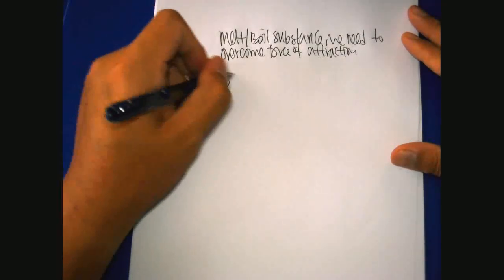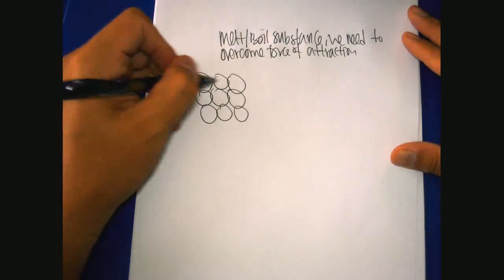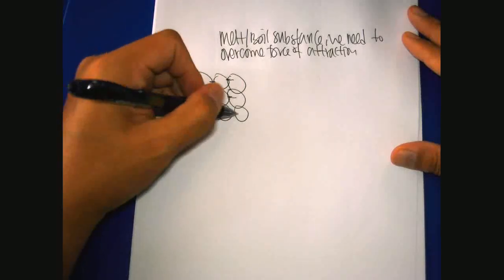Alright, so when we want to melt or boil a substance, we need to overcome some of the force of attraction. For example, this is the solid. The solid is closely packed together, so there are some forces holding them together.